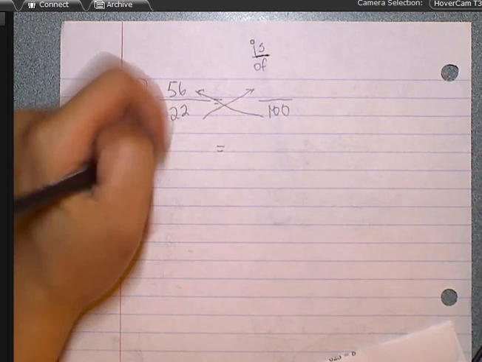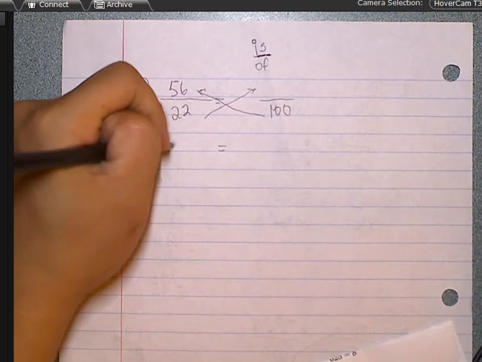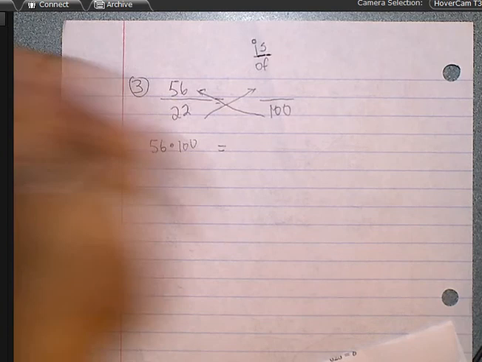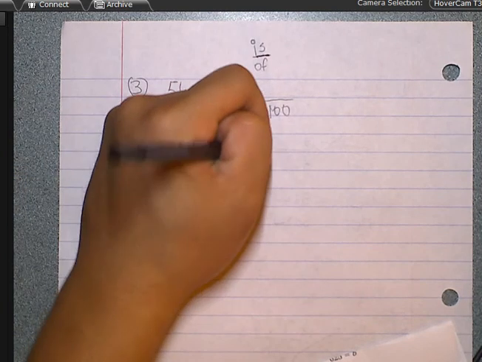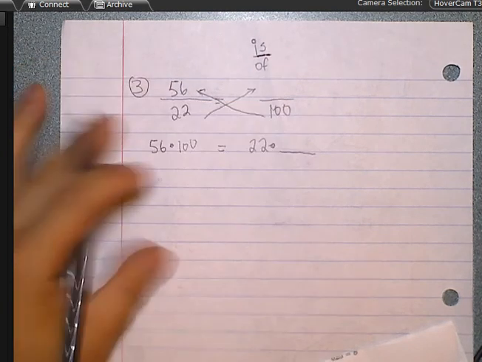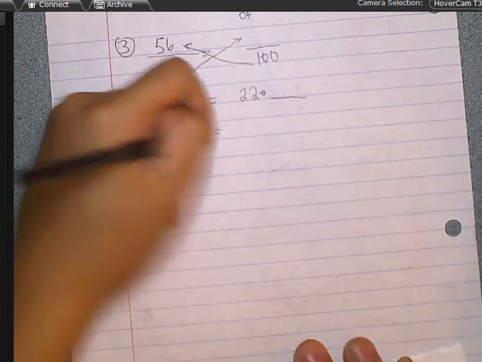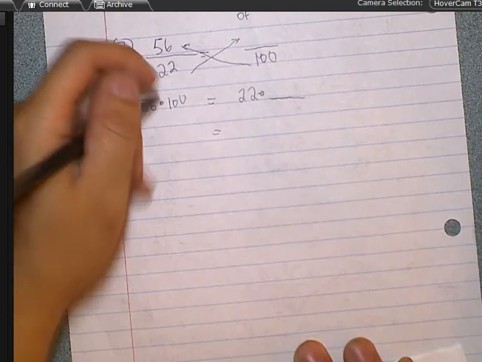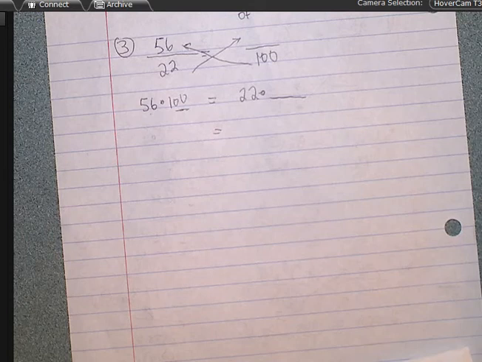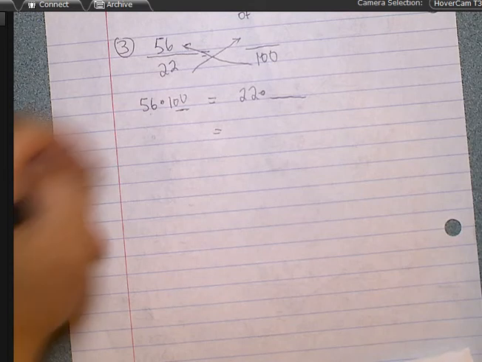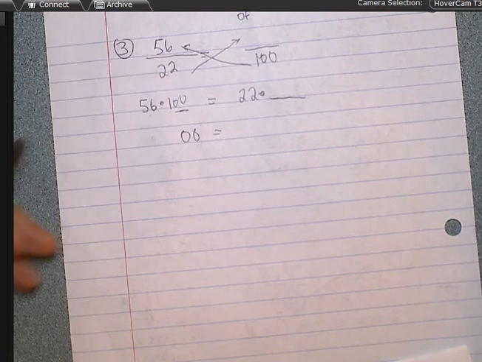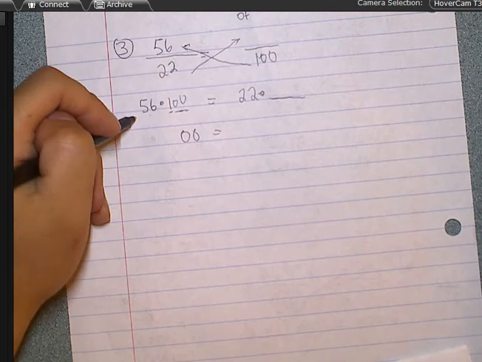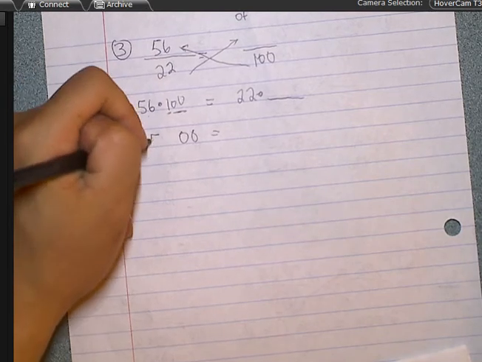It's 56 times 100 and 22 times the blank. So now we have 56 times 100. How many zeros are in 100? If you said 2 zeros, you're right. Now, let's do the freebie. What's 1 times 56? That gets me 56.